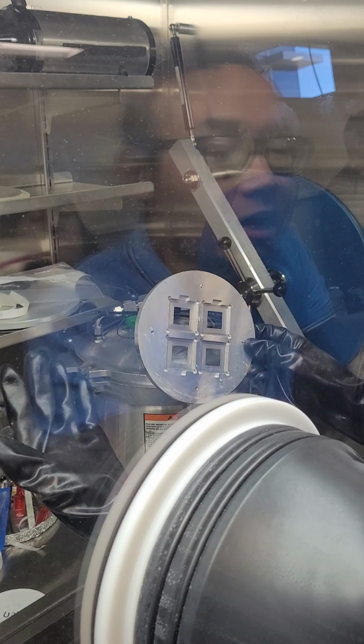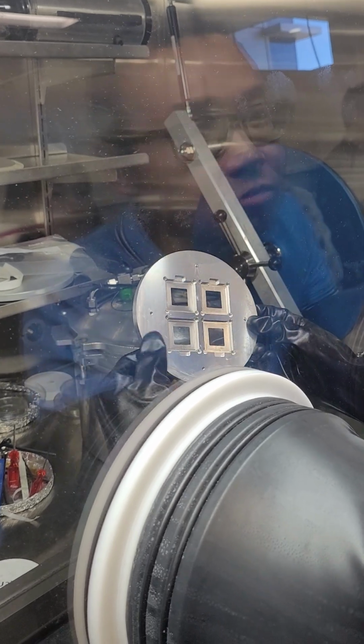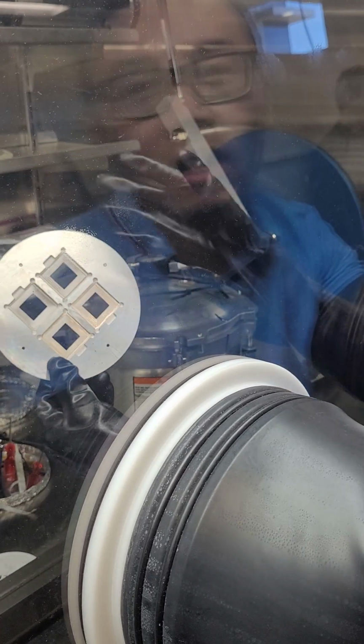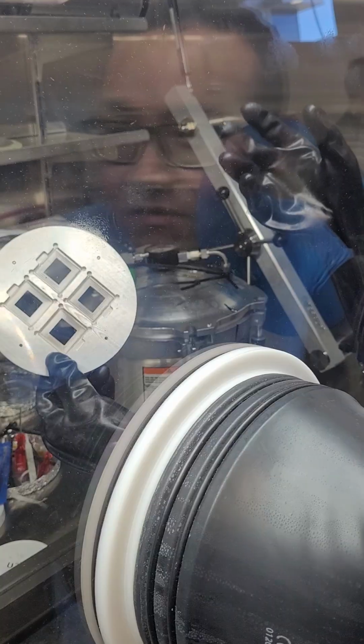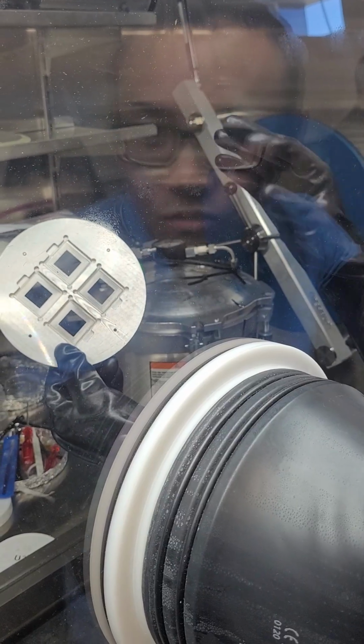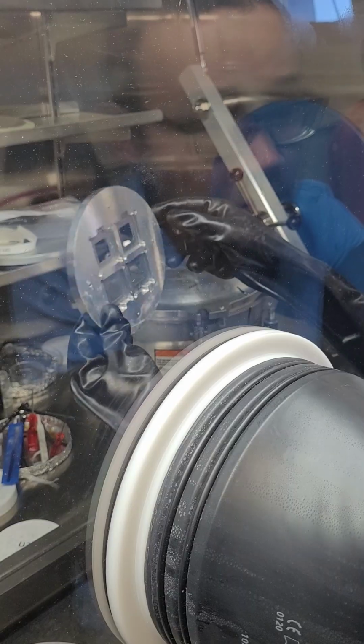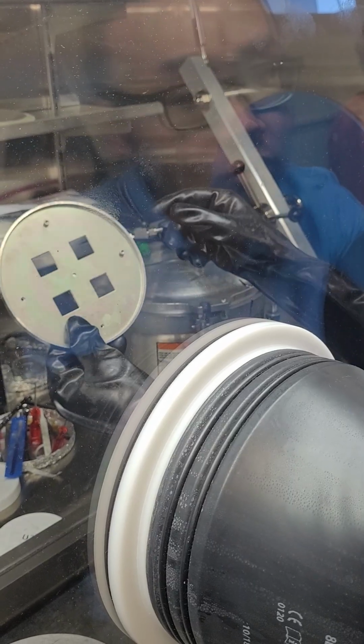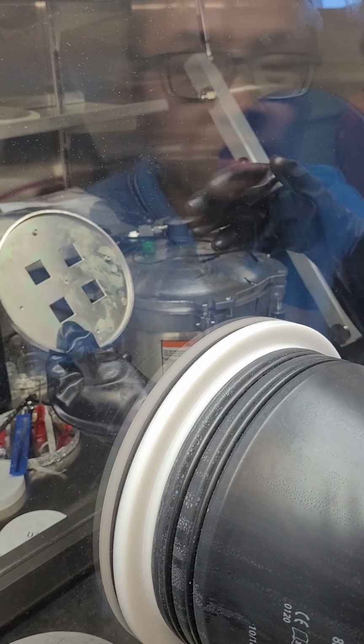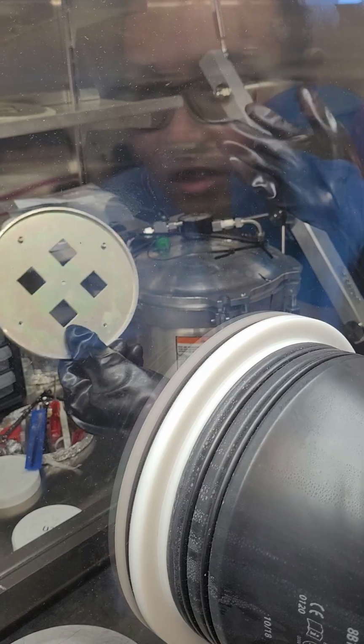For us, in our house, we have all kinds of devices, all kinds of device structures and requirements for samples. So what we do depends on the size. If you have an 8-inch wafer, 6-inch, we grow.